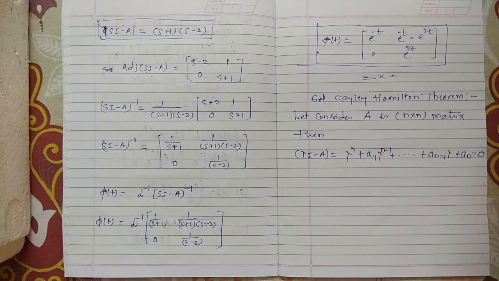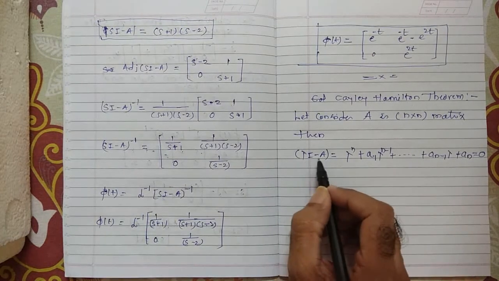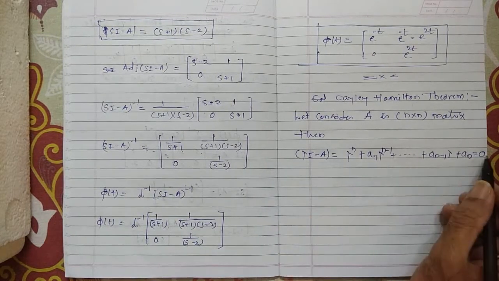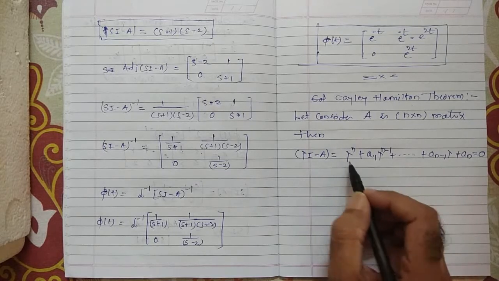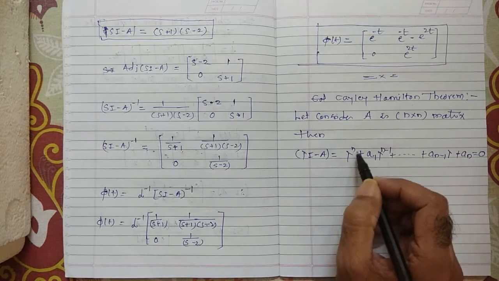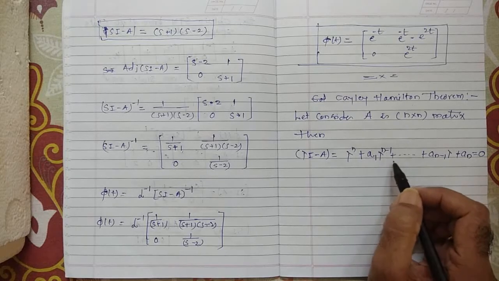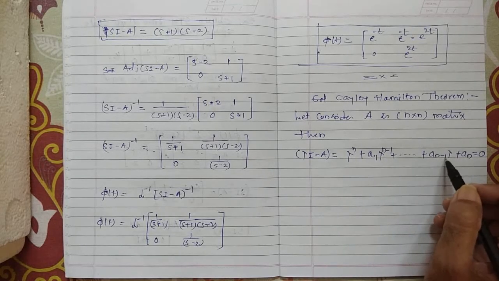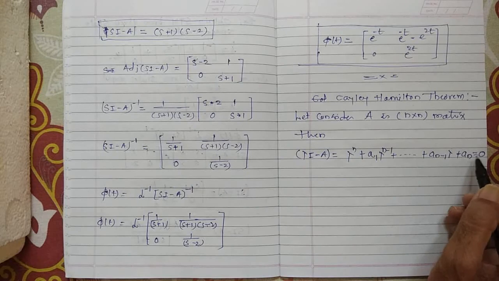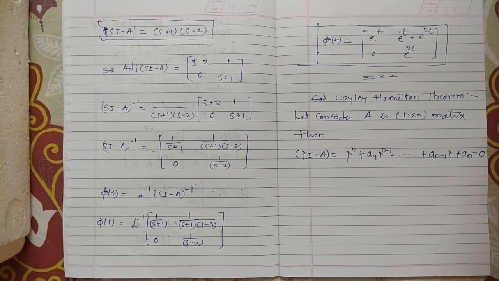We know that lambda I minus A equals 0 is the characteristic equation. So my characteristic equation becomes lambda raised to n plus a1 lambda raised to power n minus 1 so on plus a n minus 1 into lambda plus a n, it is equal to 0.